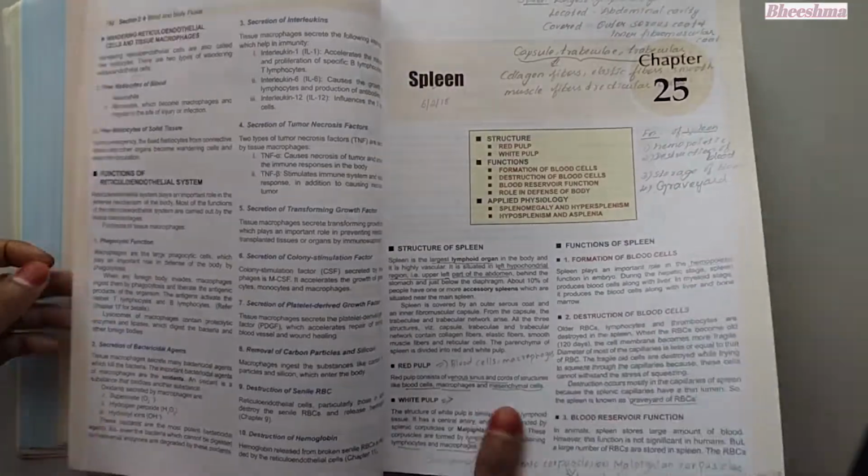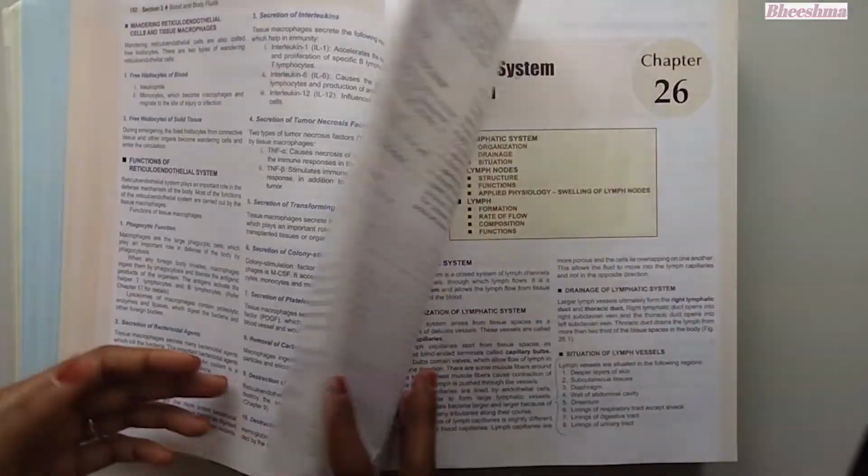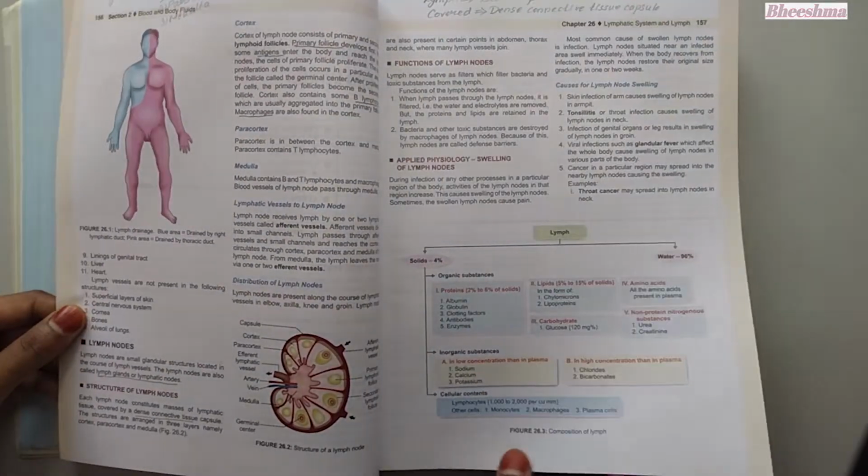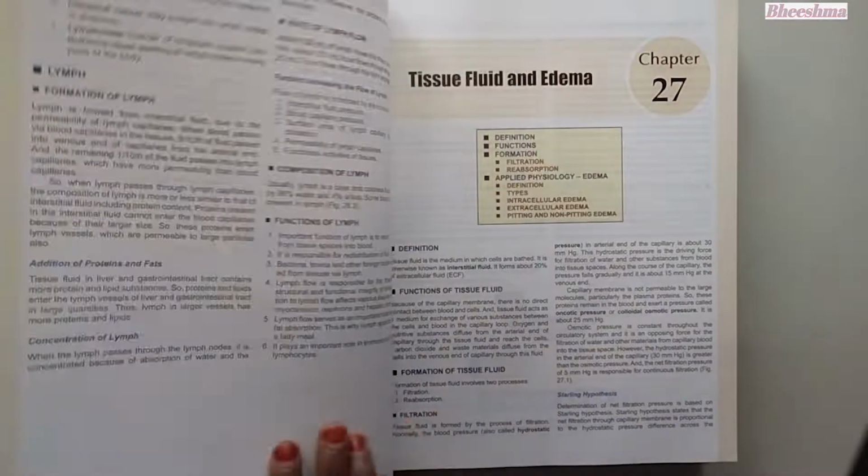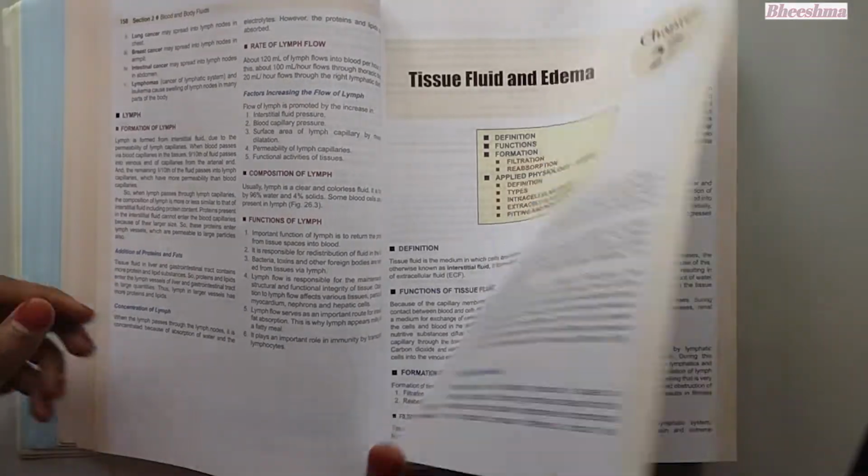The next one is spleen. The structure of the spleen, red pulp, white pulp. Then about the lymphatic system and lymph. These are the composition of lymph. Then about the tissue fluid and edema.